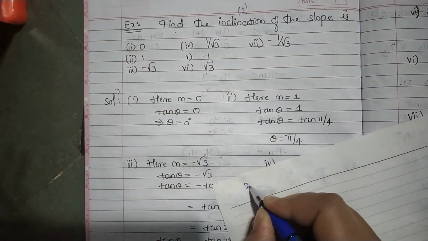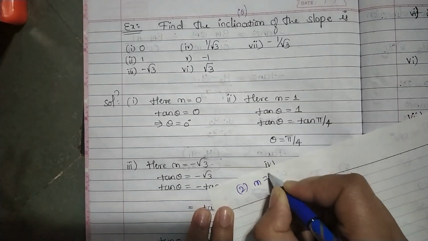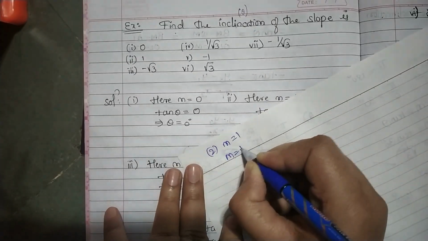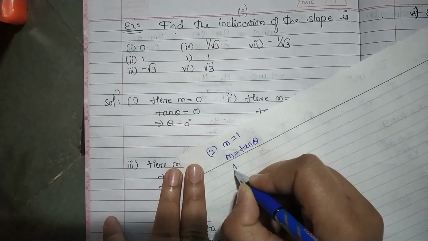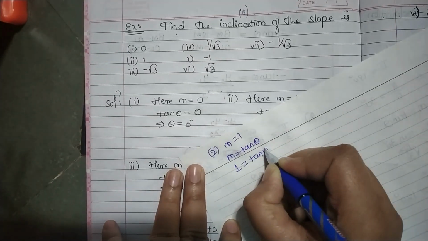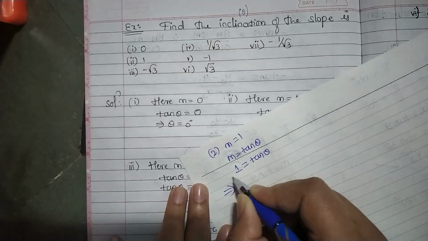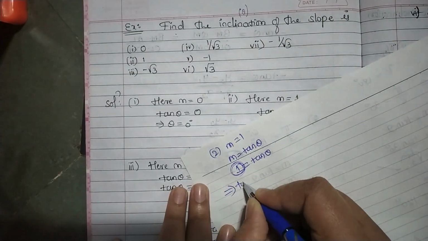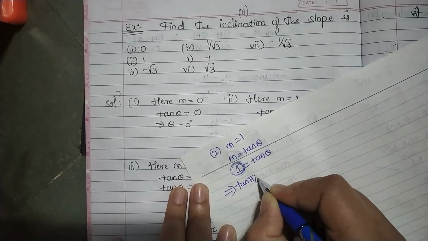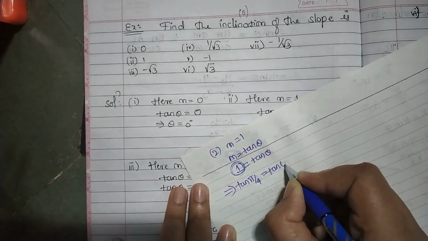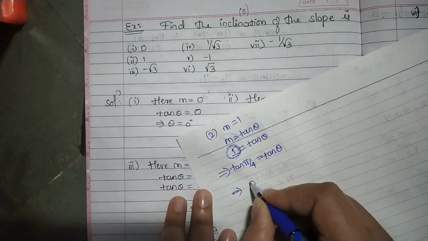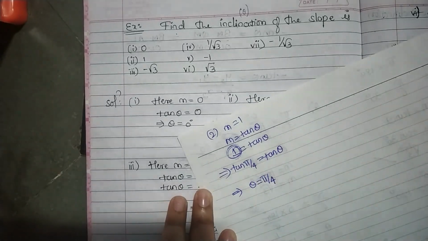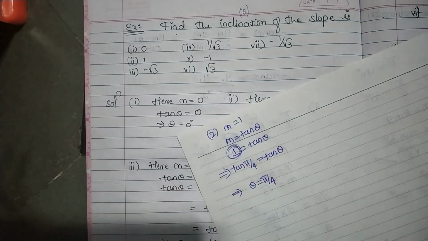Second is 1. The slope is 1. And we know the formula m is equal to tan theta. Slope is 1, so 1 is equal to tan theta. For what angle is the tan value 1? That is tan 45. How can we write 45? We can write it as pi by 4. So theta is pi by 4, or you can write 45 degree.